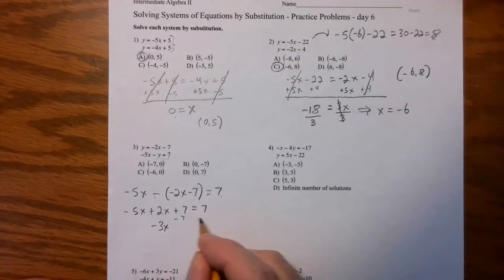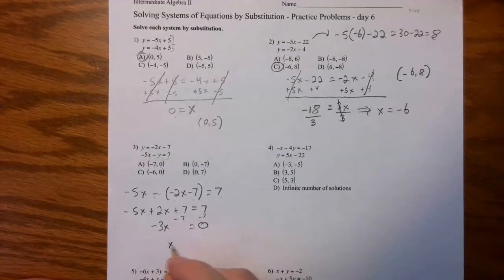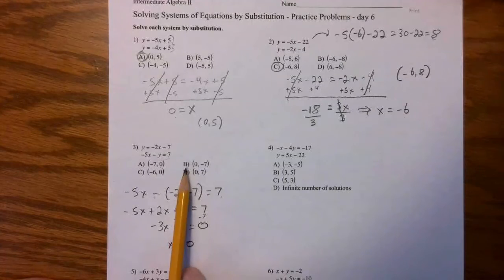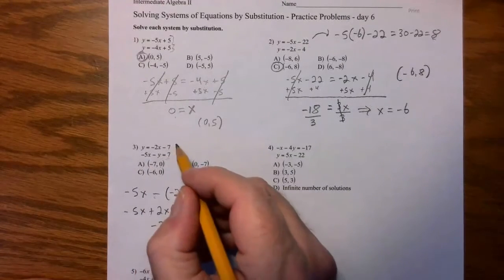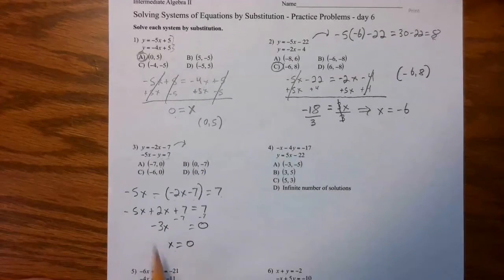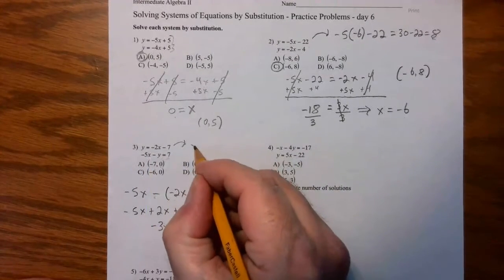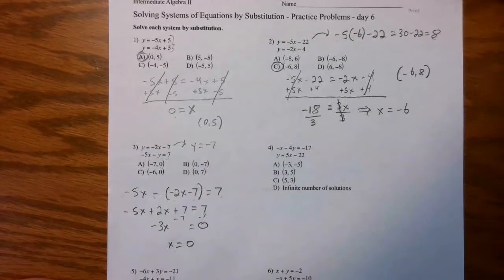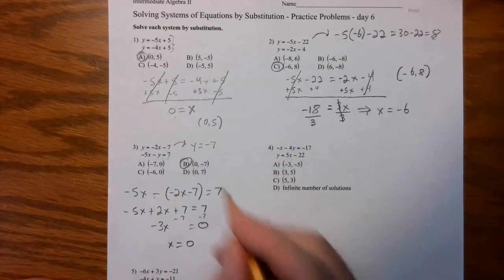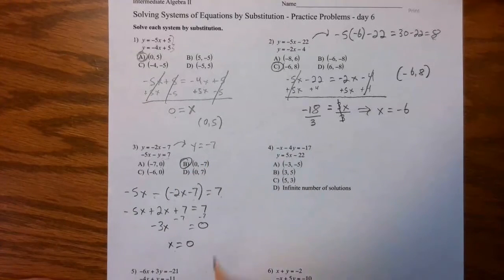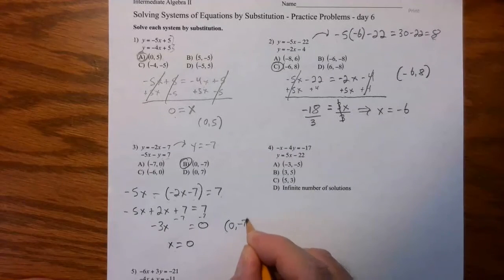If I subtract 7 from both sides, that equals 0. So x must equal 0 again. Plug it in this first one again. If this is 0, y must equal negative 7. Right, so our answer is 0, negative 7.